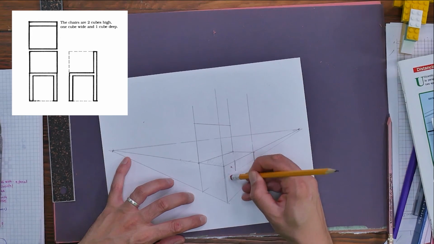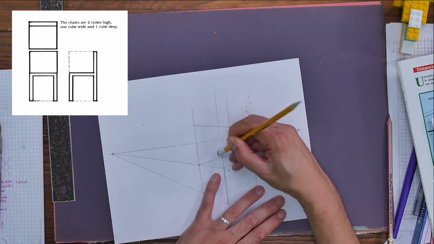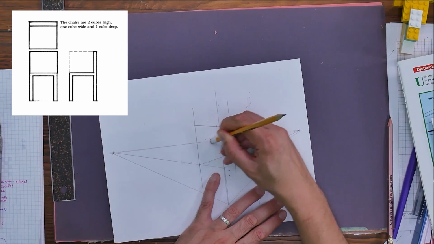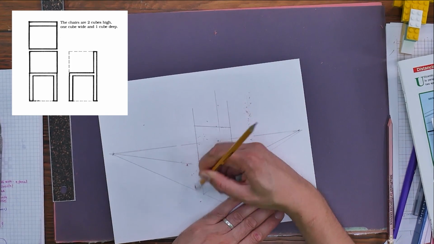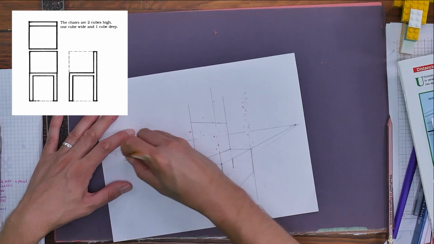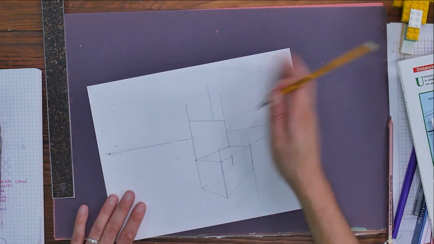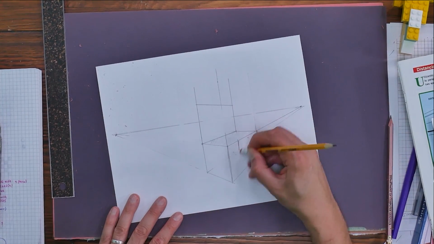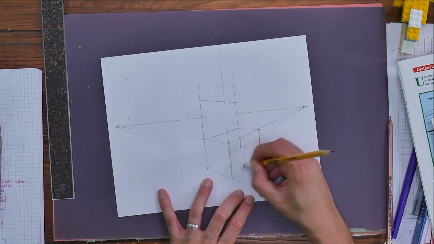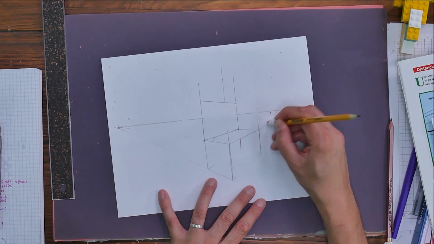I can actually go ahead and erase all the things that are bothering me right now, because when I have so many lines, it just makes it hard. It makes visualization a lot harder than it needs to be. So right now I have the foundation, the skeleton for a 3-dimensional chair with a 2-point perspective.